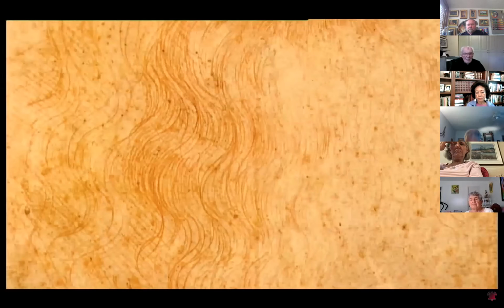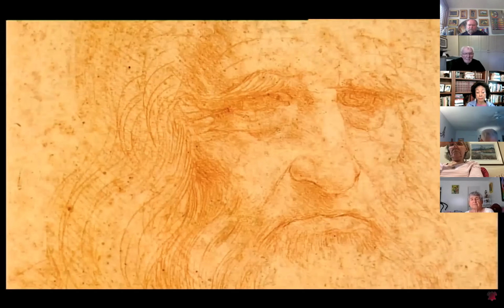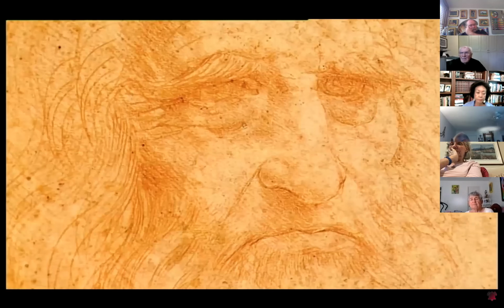You know that famous drawing that people always say is him, the old man with the big biblical beard and the all-seeing eyes? Well, there's no actual evidence it's Leonardo, just our wishful thinking, because this old man with the big beard reminds us of some great biblical leader, doesn't he? Moses, perhaps, or even God.